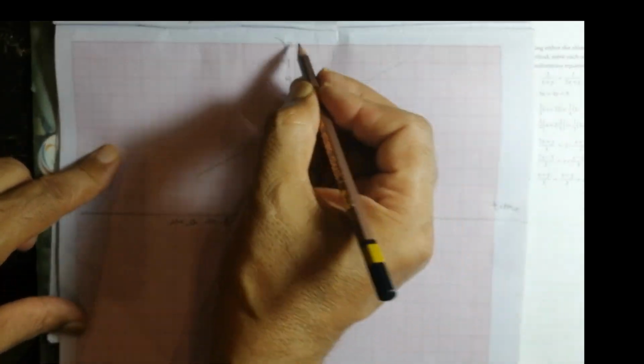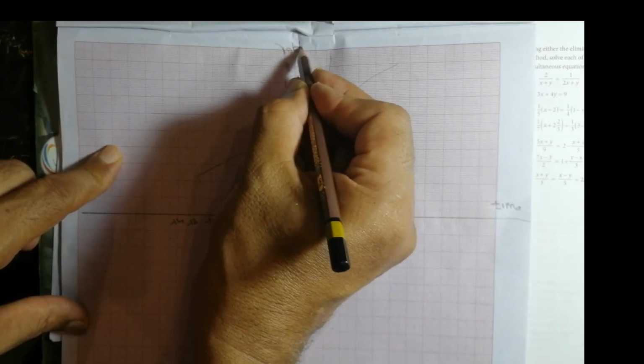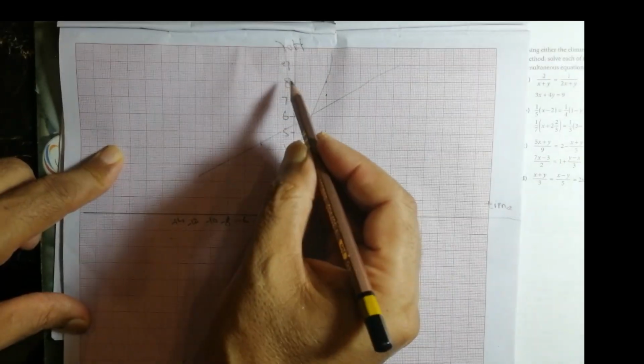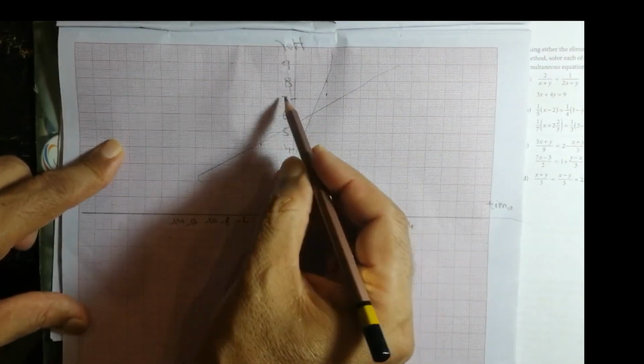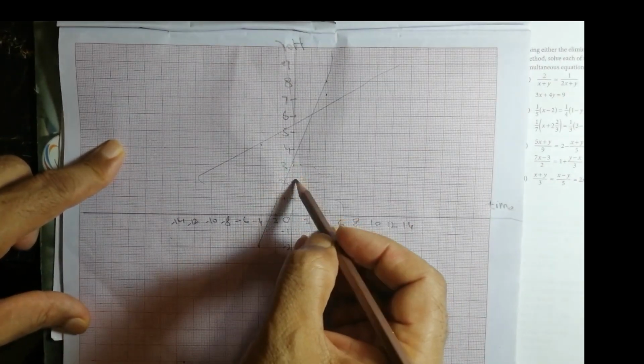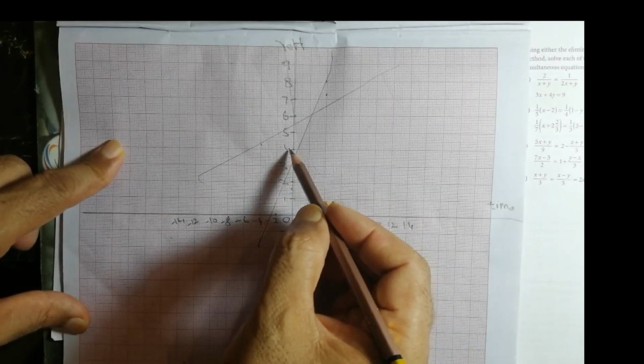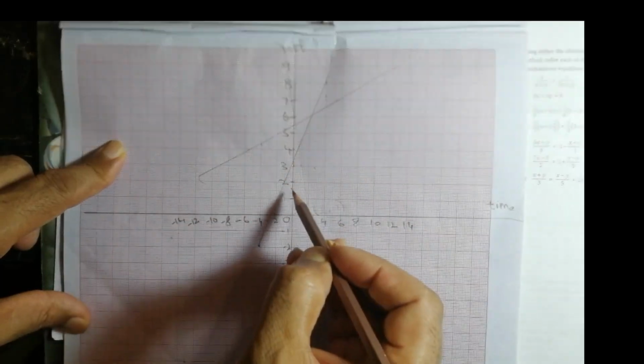This is the y-axis, the height h. On this line the height might be different for different points, but for all the points on this line the time is the same.